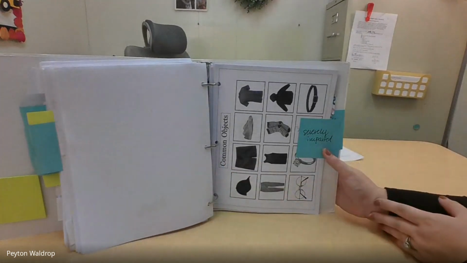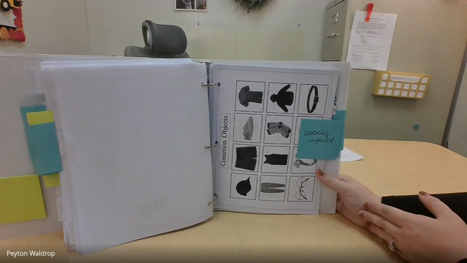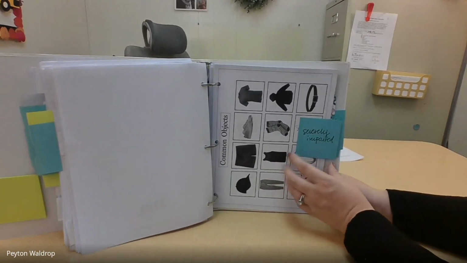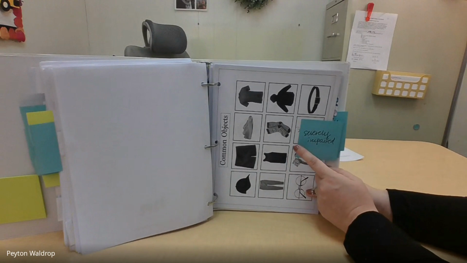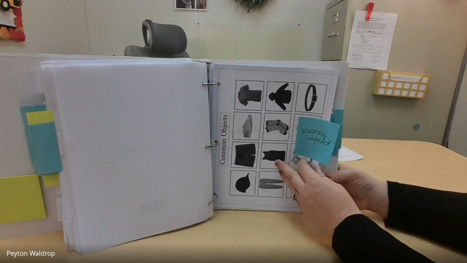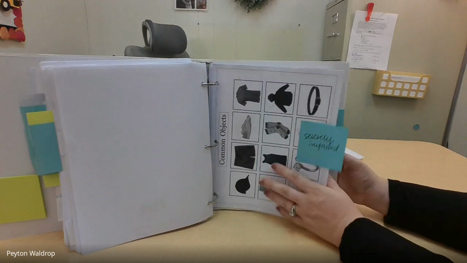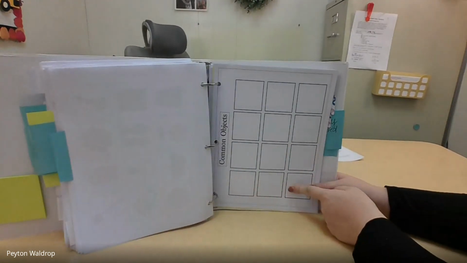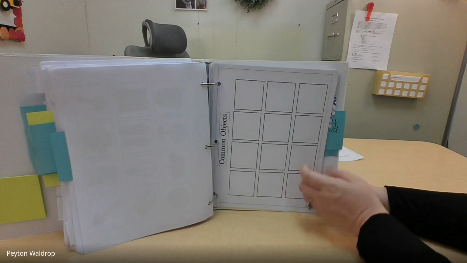I also have labeling common objects for language as a severely impaired activity. And you'll notice all of my severely impaired activities have these blue sticky notes on them too, so I can easily find them. I can also take a blank one and customize it if there are some common objects that I'm wanting them to be more familiarized with, like in their own setting.